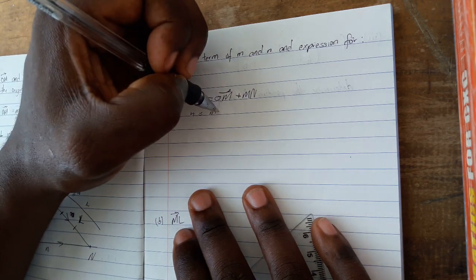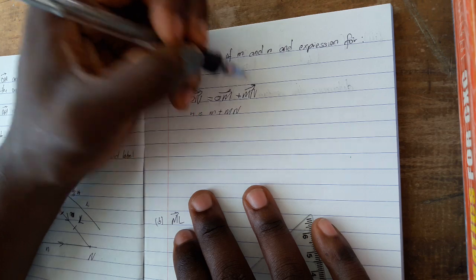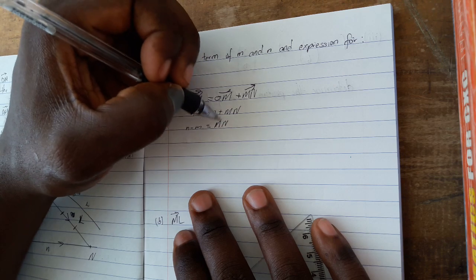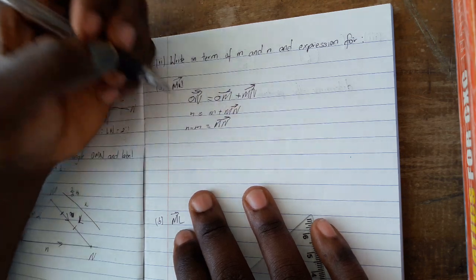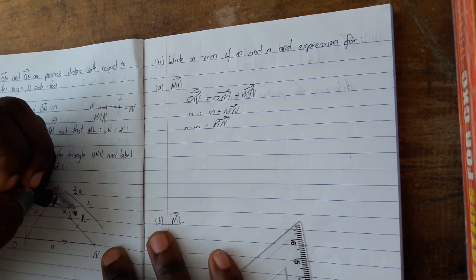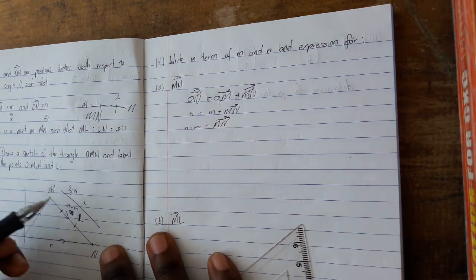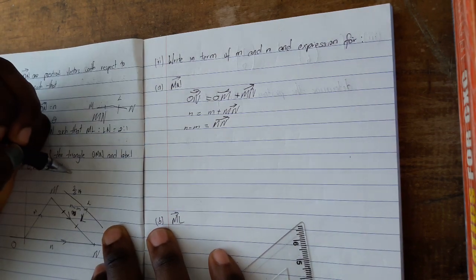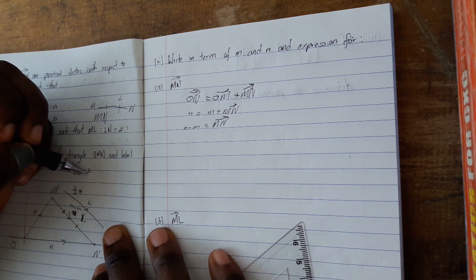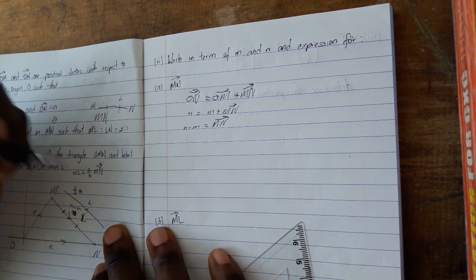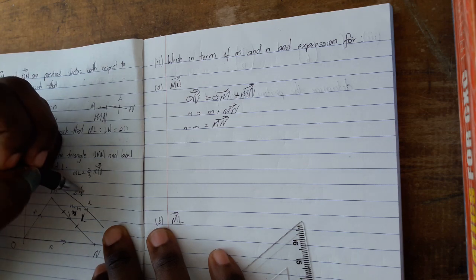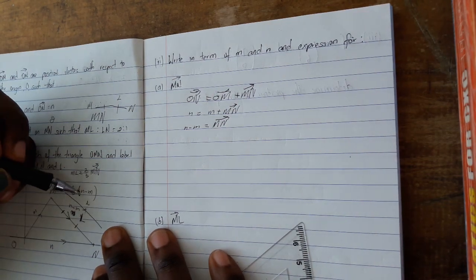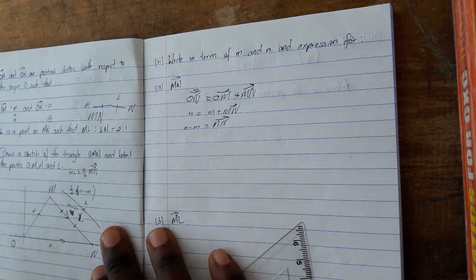OM is M plus MN. We take this over. MN is equal to N minus M. So this entire part here is N minus M. So if this part here from M to L is a fraction, it's 2/3 of M to N, and M to N is N minus M. So M to L is 2/3 of N minus M. Hope you understand that. Let me go over it again.